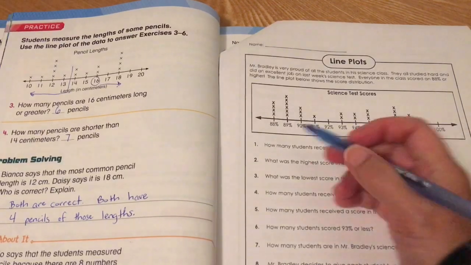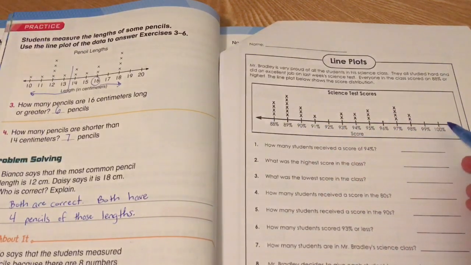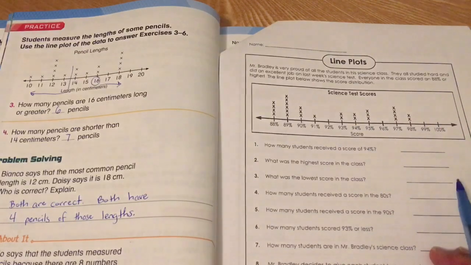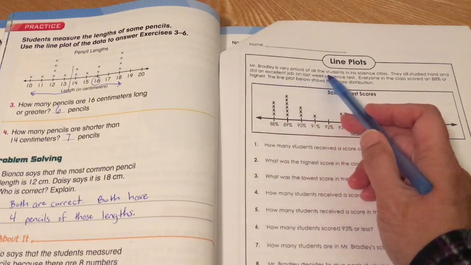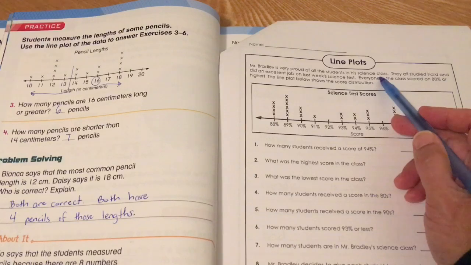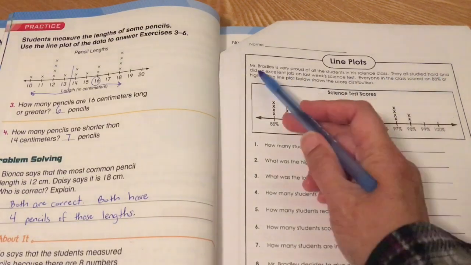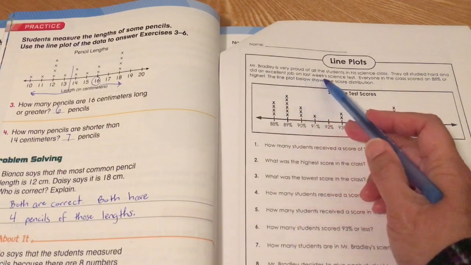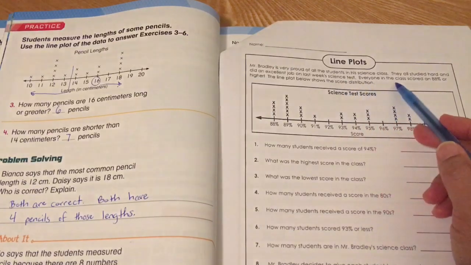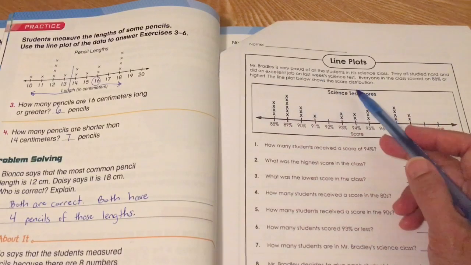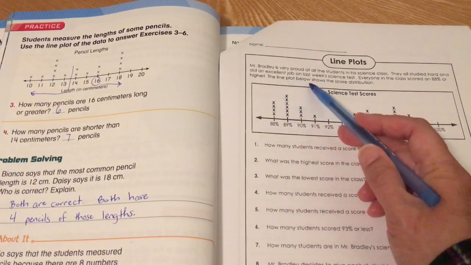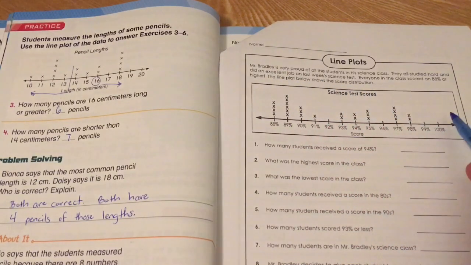This picture here is of another line plot, and these X's represent students who have taken tests in science. It's science test scores. Mr. Bradley is very proud of all of the students in his science class. They all studied hard and did an excellent job on last week's science test. Everyone in the class scored an 88% or higher. That's good. The line plot below shows the score distribution.